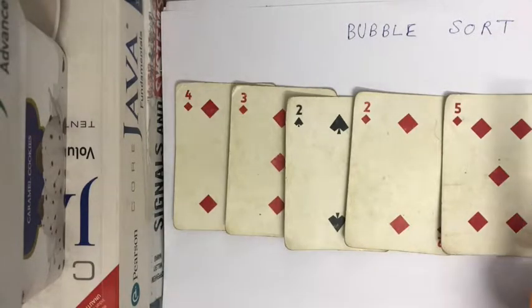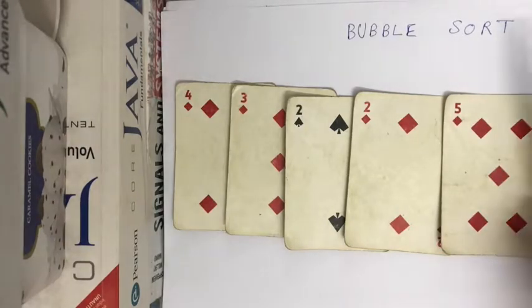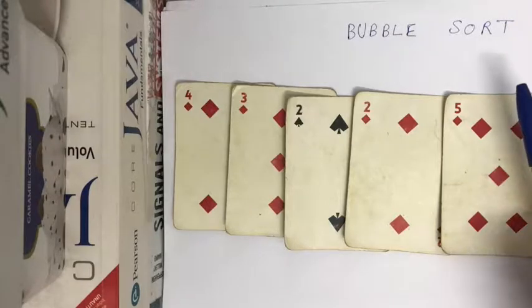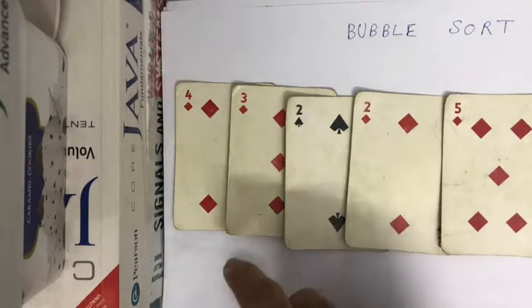So in the beginning, the sorted array is assumed to be towards the right of the last element, which is right now empty. After every pass, the size of the sorted array increases by 1 and the size of the unsorted array decreases by 1. After every pass, it is guaranteed that the next greatest element reaches the rightmost part of the unsorted array. So now we begin with the sort. We begin with the first pass.